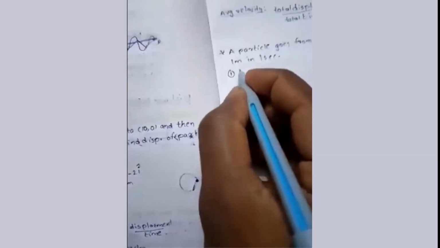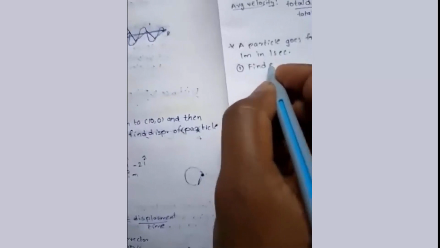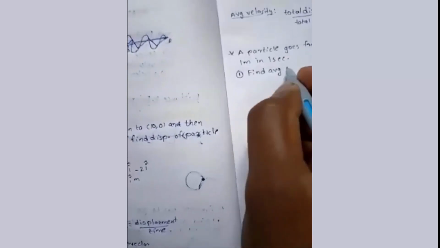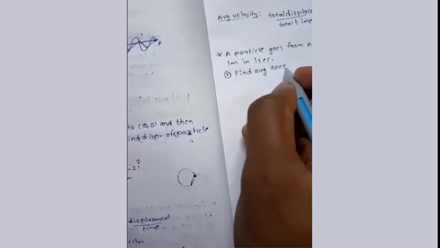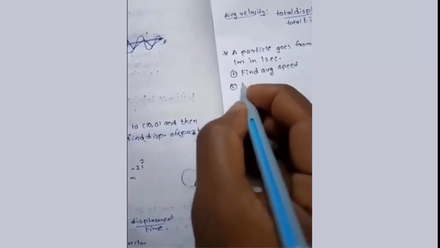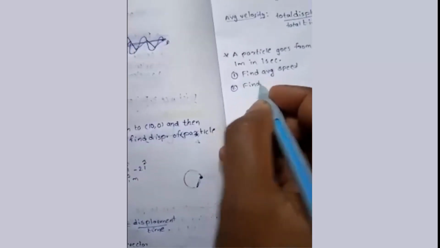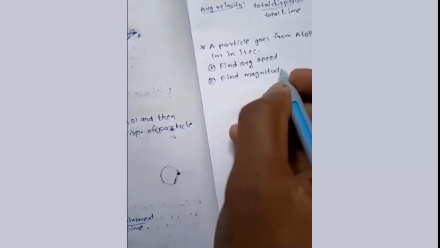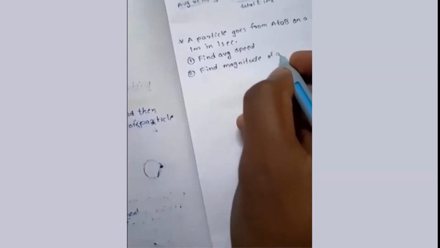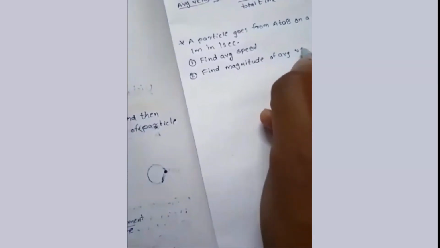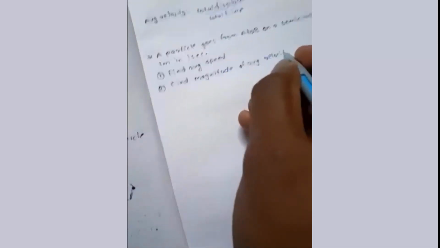First, find average speed. Second thing, find magnitude of average velocity. See, I'm not asking the direction, I'm just asking the magnitude of velocity.